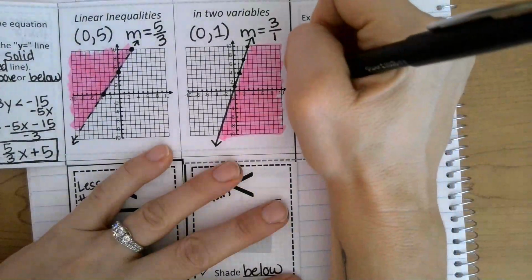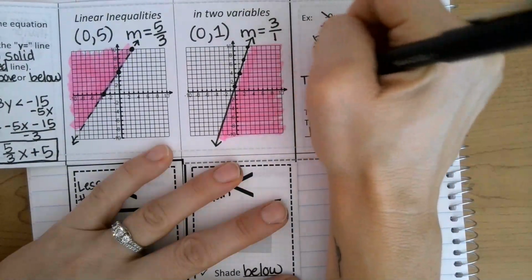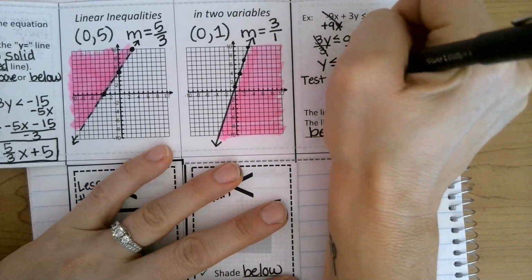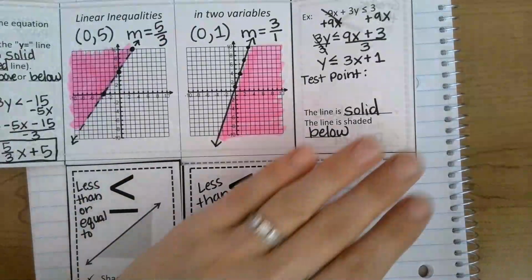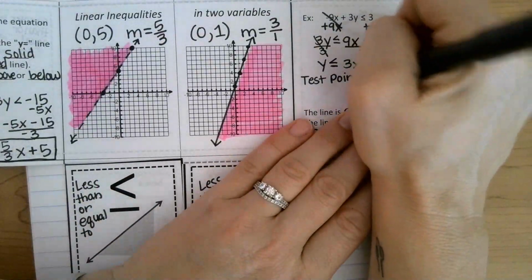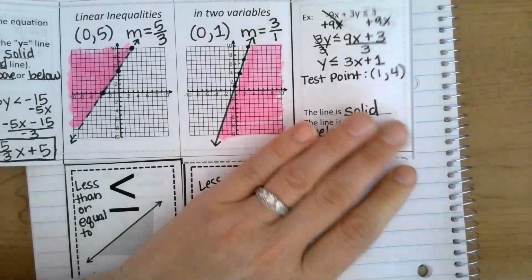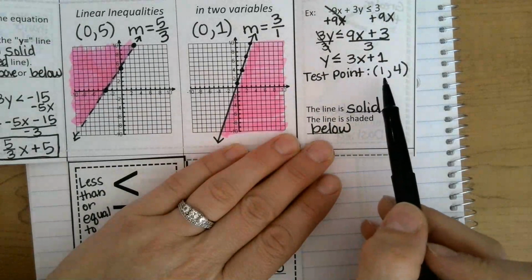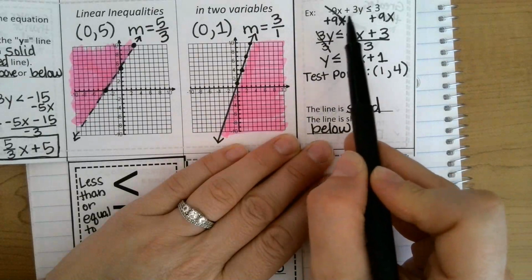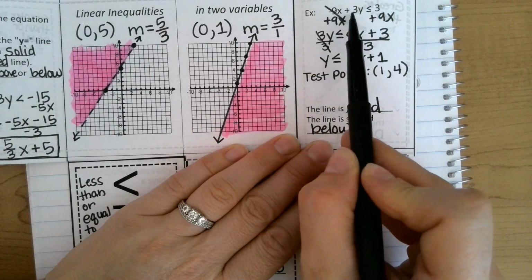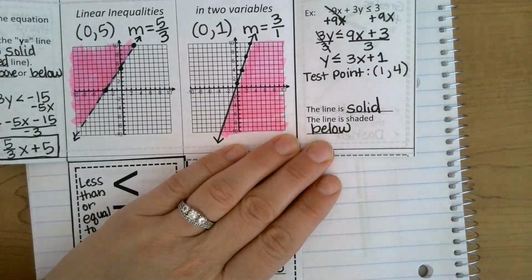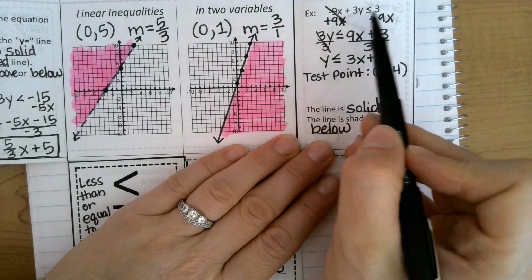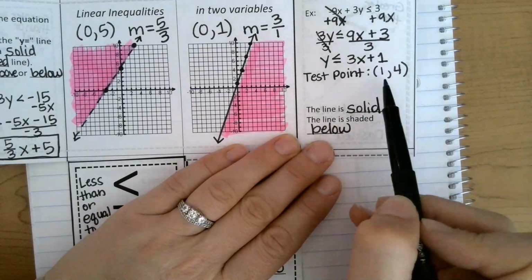So we could test. So if you have room, write this with me. If not, just pay attention. So let's test the point (1, 4). If it's on the line, it's only a solution if it's a solid line. Just a reminder. Okay, so when you're testing it, go back to the original inequality, negative 9x plus 3y is less than or equal to 3, and test out these.